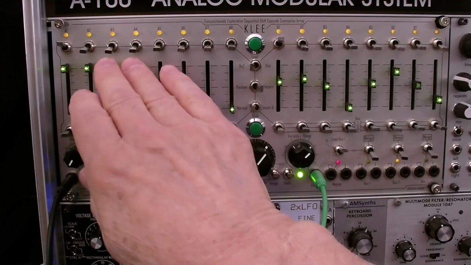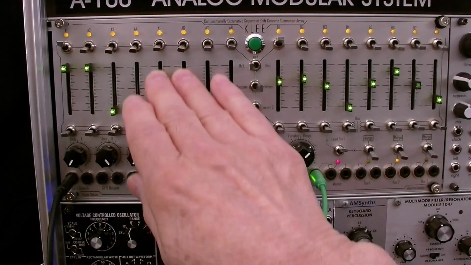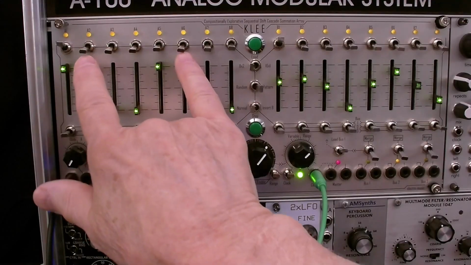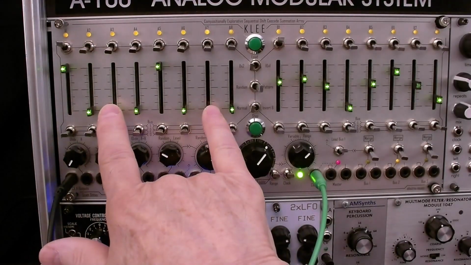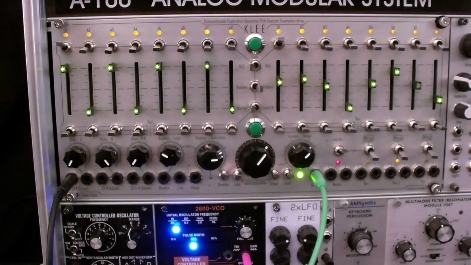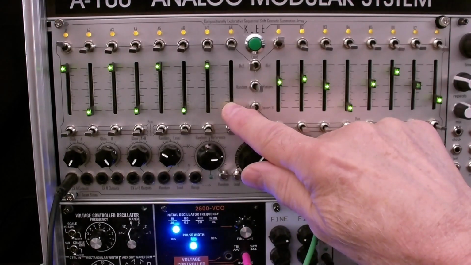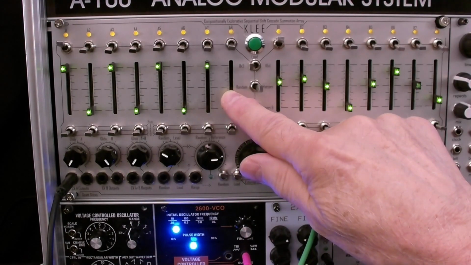One of the things you'll notice with 8 steps is that it's easy to dial in an octave higher, and 2 octaves higher. It's also easy to dial in a combination of those 3 octaves.